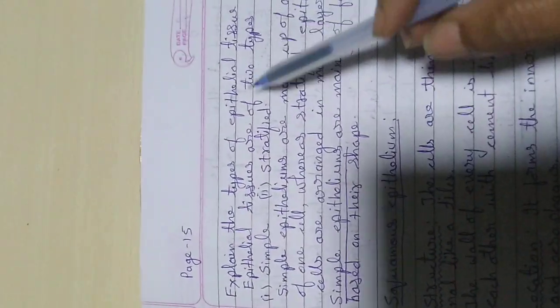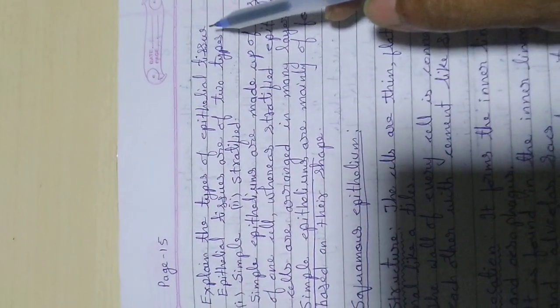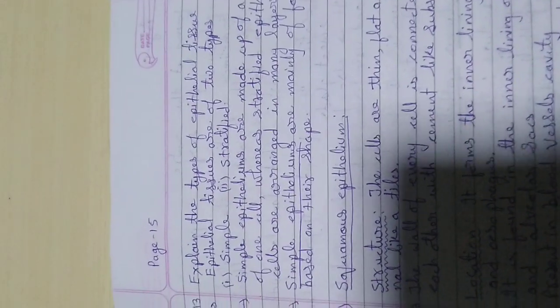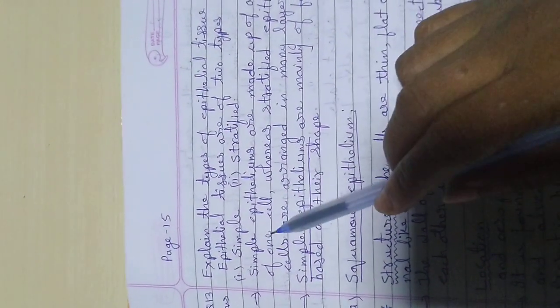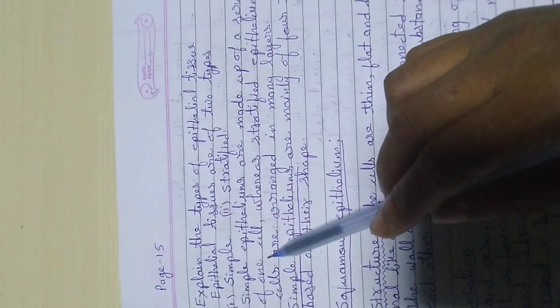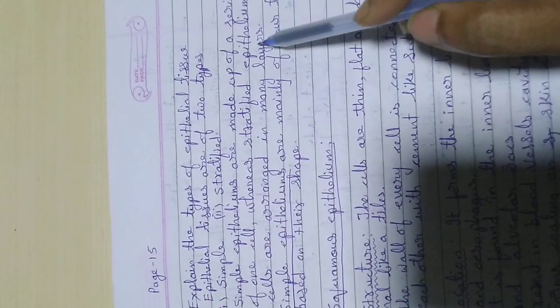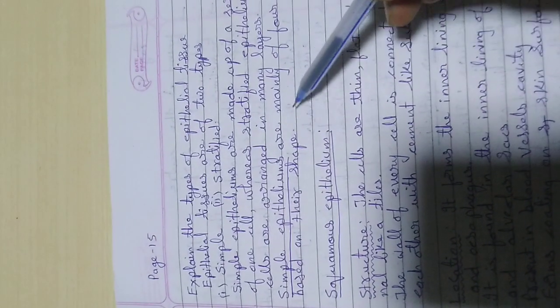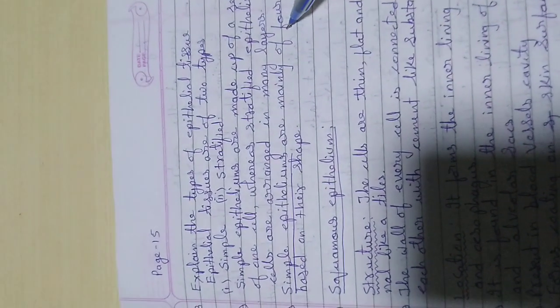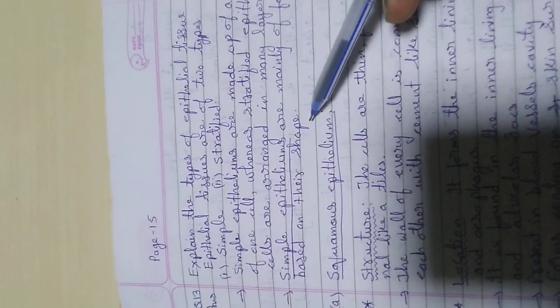Then let us see the next question. Explain the types of epithelial tissue. As we have seen in the classification, epithelial tissues have various types. They are mainly of two types, simple and stratified. Simple epithelium means it is made up of only one layer of cells, whereas in stratified epithelium the cells are arranged in many layers. Simple epithelium is basically of four types based on shape.